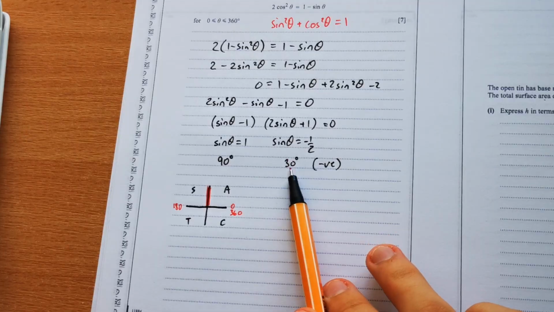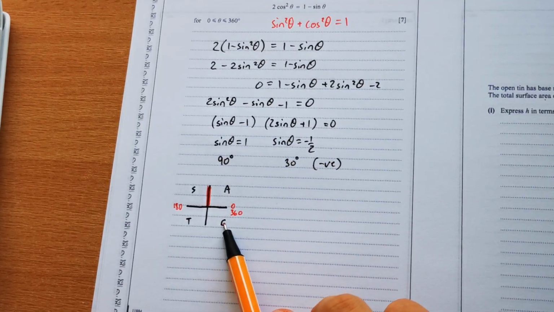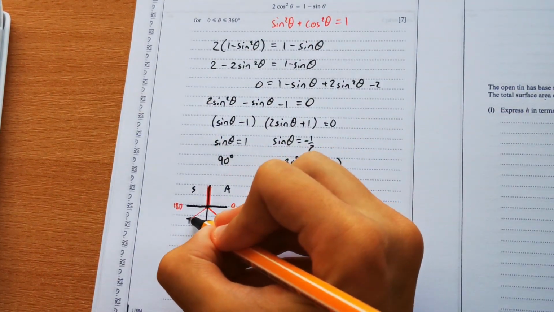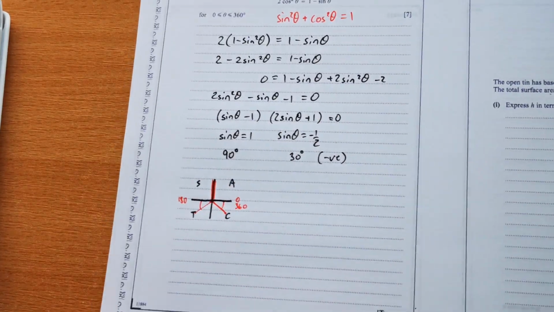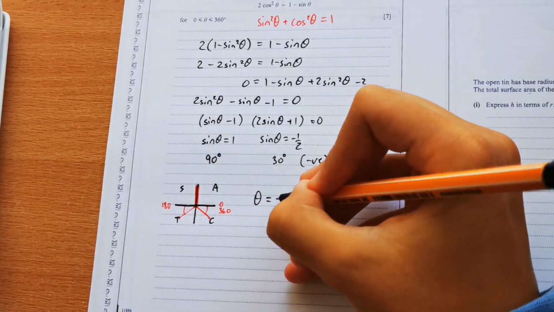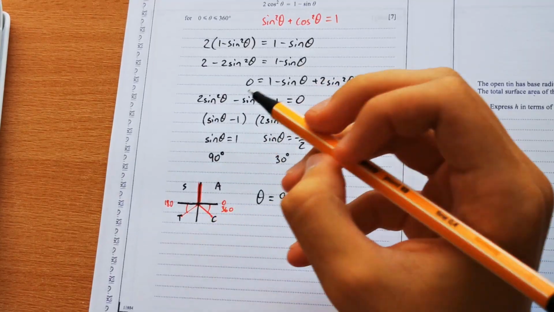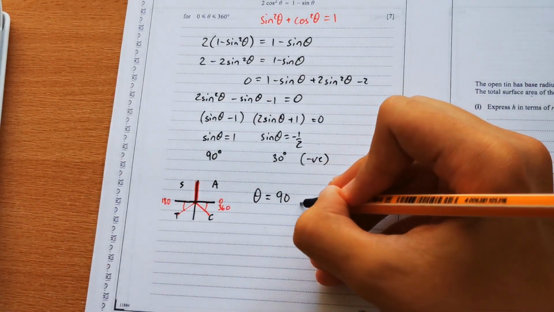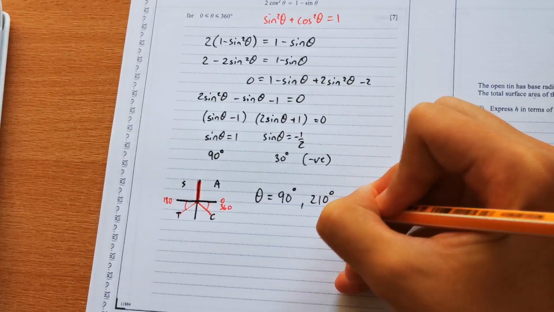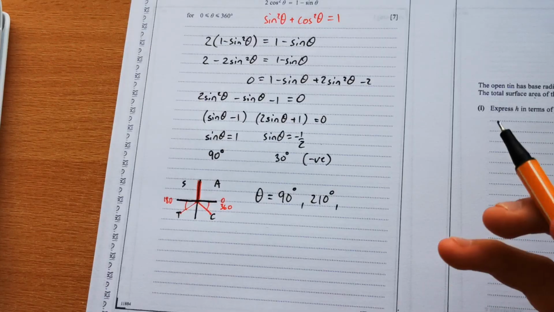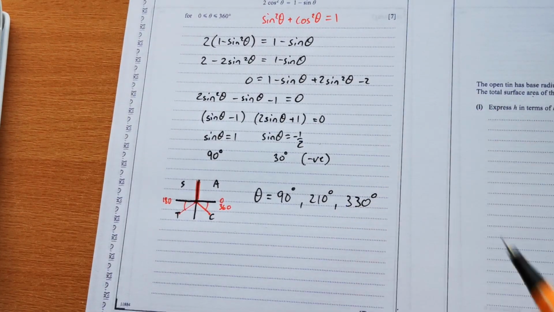Now we're looking for where sine is negative, so in the cos section we have 30 degrees, and in the tan section we have 30 degrees. They're both 30. Sometimes it's easier just to not write it in and remember. So we have theta equals 90. Now remember, it has to be greater than 0. So we're going to say 180 plus 30, which is 210, and also 360 minus 30, which is equal to 330 degrees.